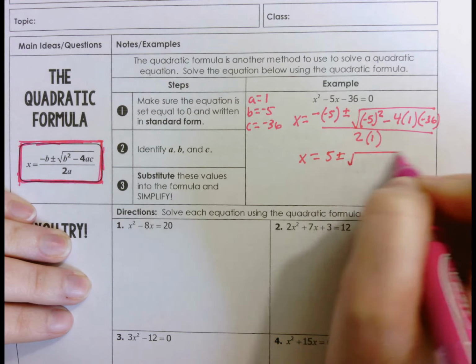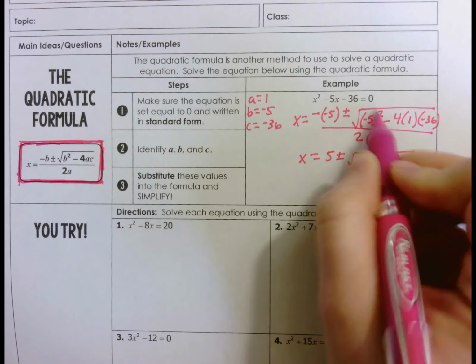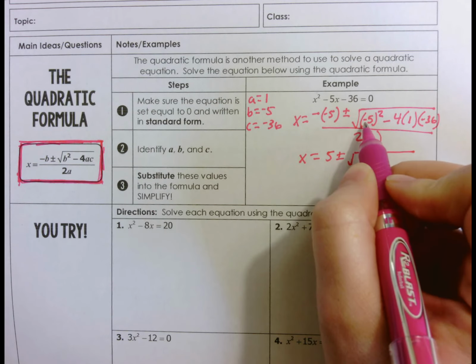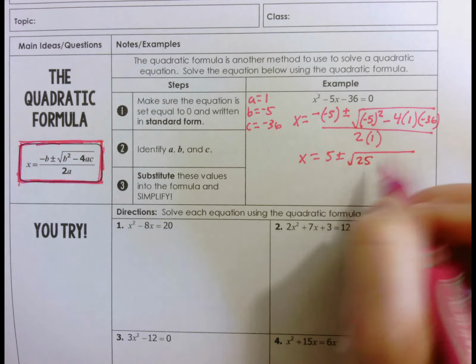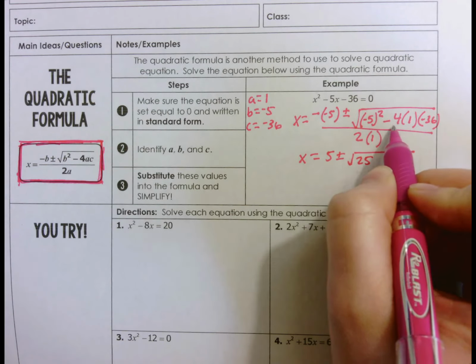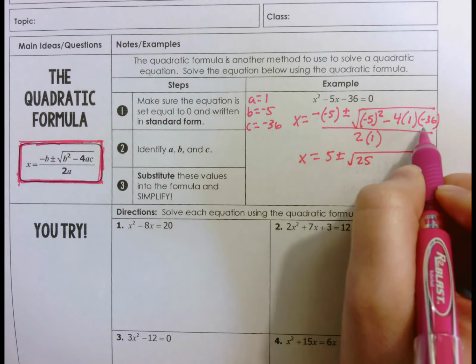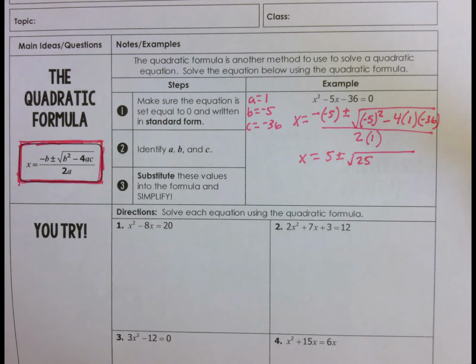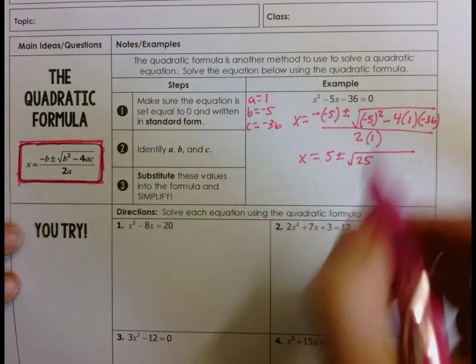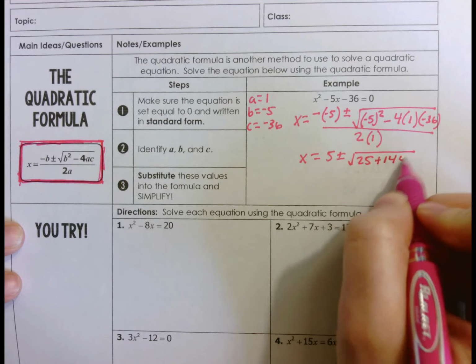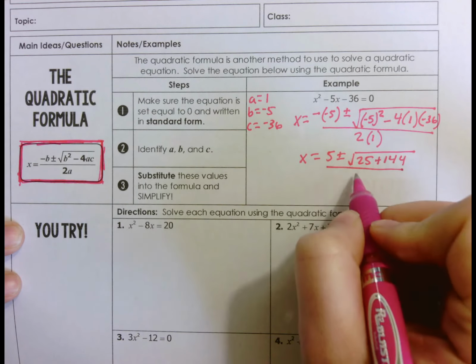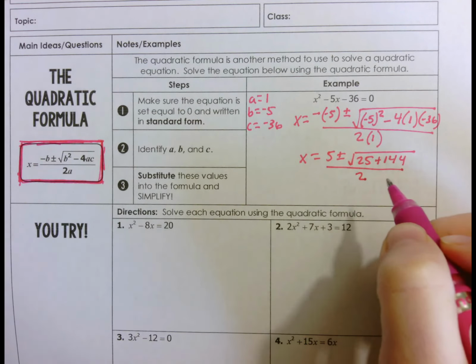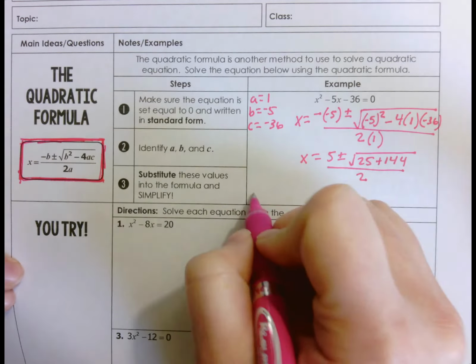Under the square root, negative 5 times negative 5 is a positive 25. Then we have multiplication: negative 4 times 1 times negative 36. If you use your calculator, that's a positive 144. And then we divide by 2 times 1, which is just 2.